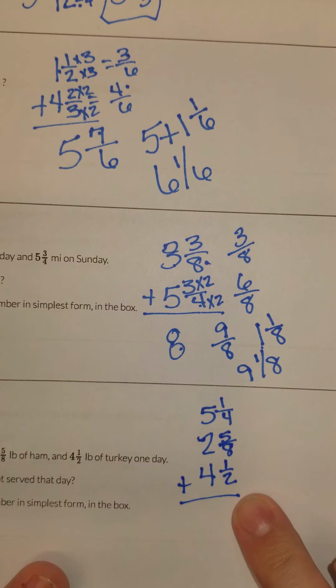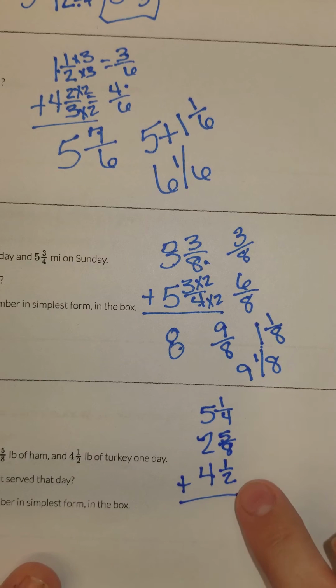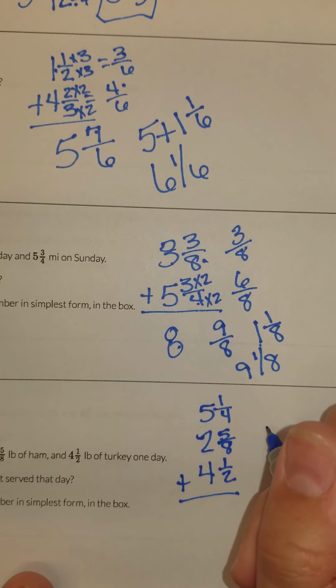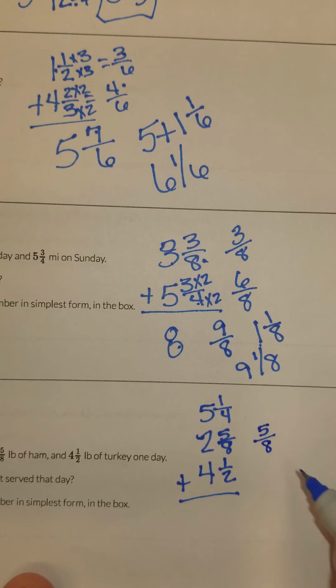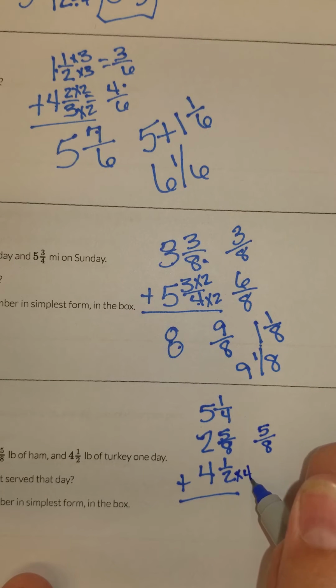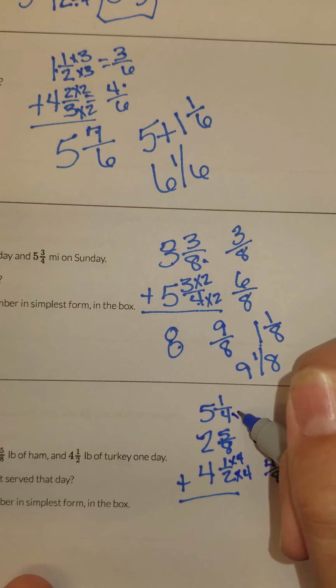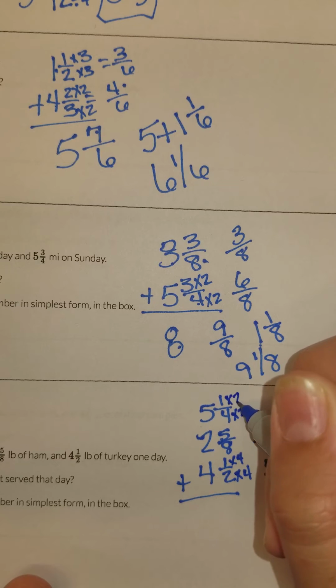So the first thing I need to do is find a number that 4, 8, and 2 can all go into, that least common multiple. I know that all of these can go into 8 evenly, so I'm going to rewrite. This is 5/8. To get to 8, I have to multiply 2 by 4. So I have to multiply 1 by 4. So that'll be 4/8. And 4 has to be multiplied by 2, so does the top.